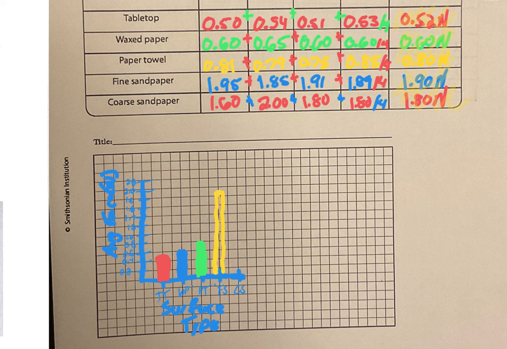My graphs aren't as pretty as in my other note-taking program, but this is my video one, so it's the best it can be. And the coarse sandpaper was a little less at 1.8. So something like that. So you should have that in your notebook.